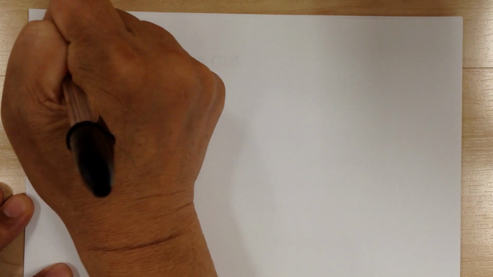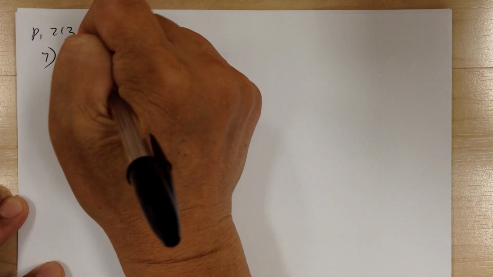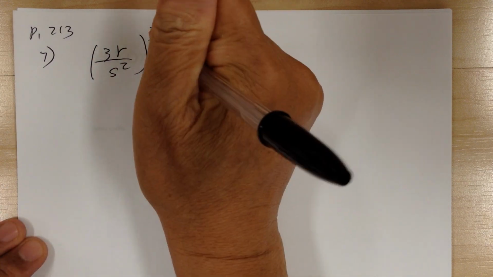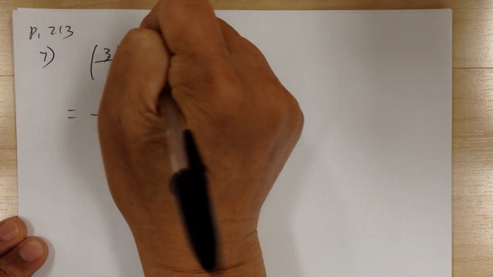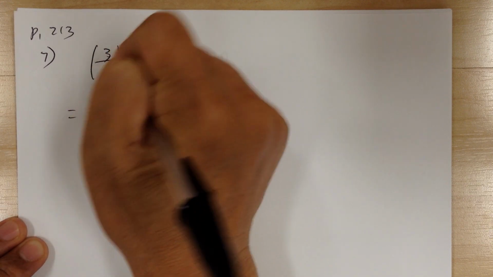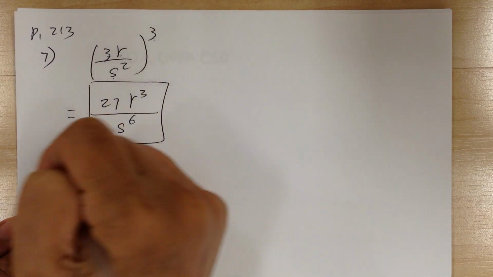Okay, let's go to number 7. We have 3r over s squared, all to the cube. So that's going to apply the exponent to each one. So 3 cubed is 27. R to the 3 power is r cubed. S squared to the 3 power would be s to the 6. Okay, and that's it.